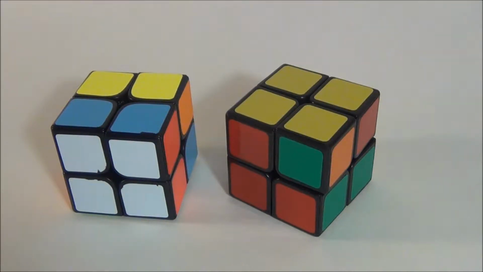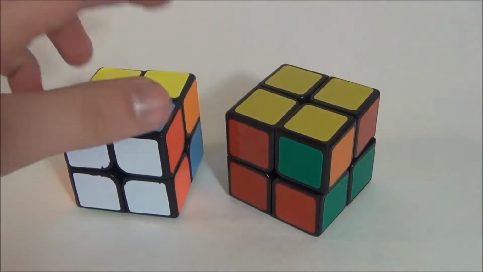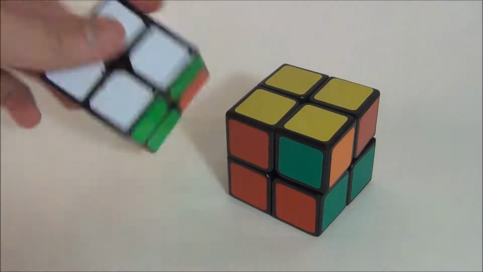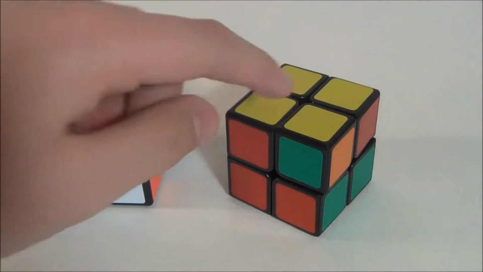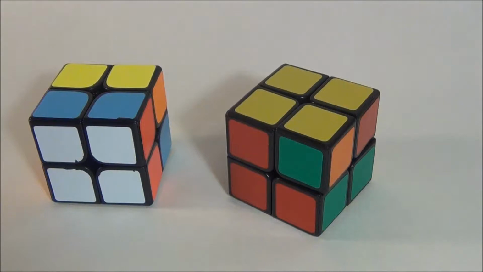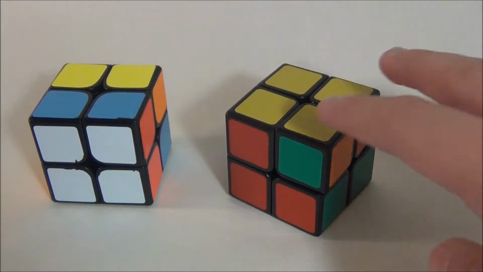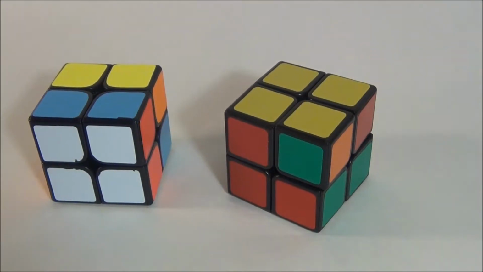Hello and welcome to my tutorial on how to solve the 2x2 Rubik's Cube using a Friedrich layer by layer method. The first step is to make a face with the corresponding layer. Once we do that, we orient the top, which will leave us with a PLL. After we get this PLL case, we will solve it, and that solves the cube.